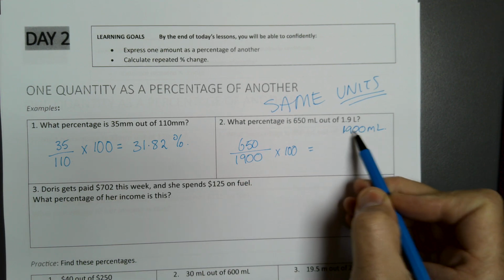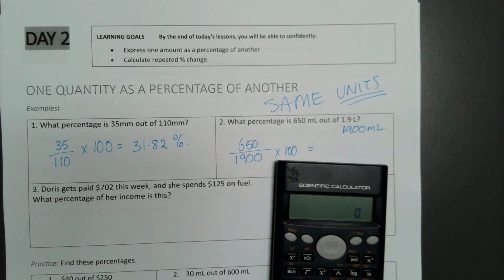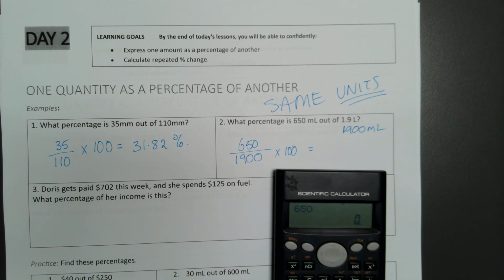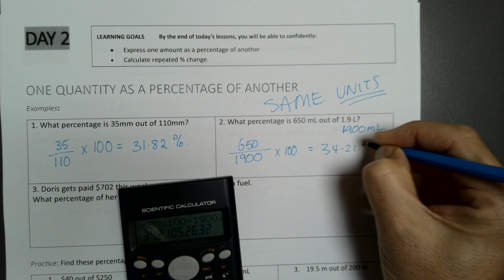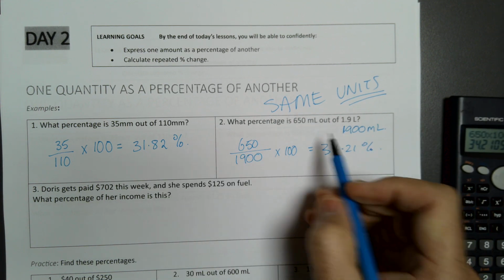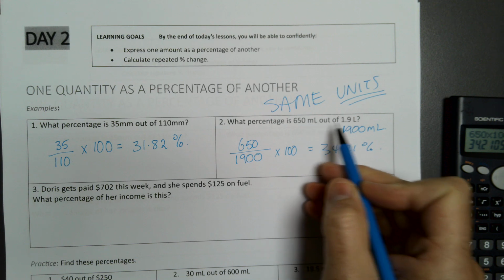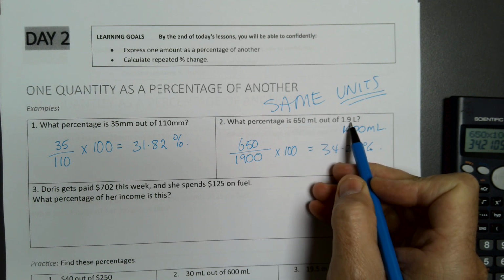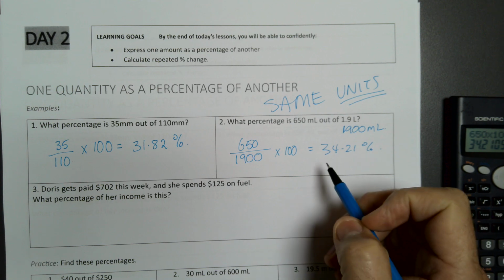Get it to meet the same units. The original goes on the bottom, and now I go to the top: 650 times 100 divided by the bottom, which is 1900. That's 34.21%. So if I use 650 mils out of 1.9 litres of fuel, then I've used 34.21%.